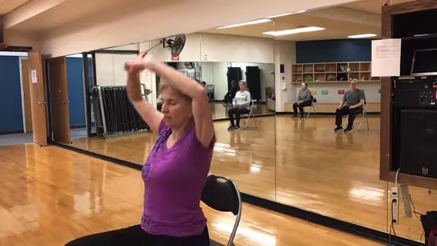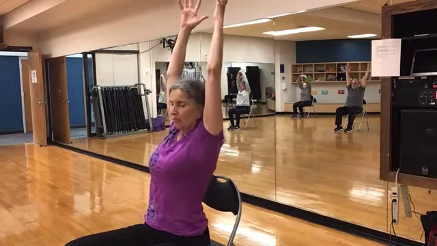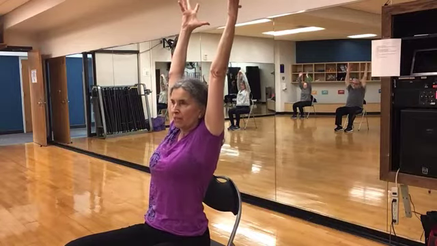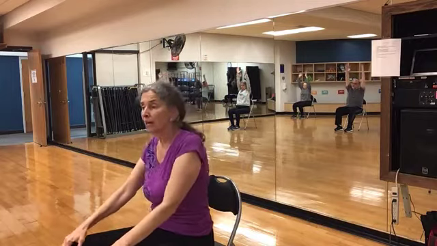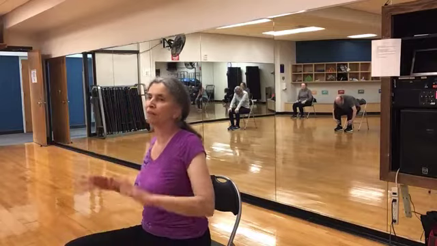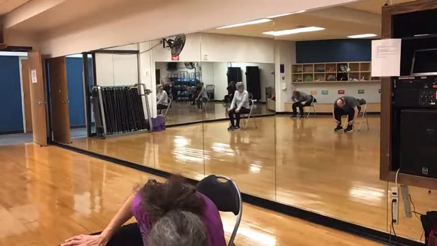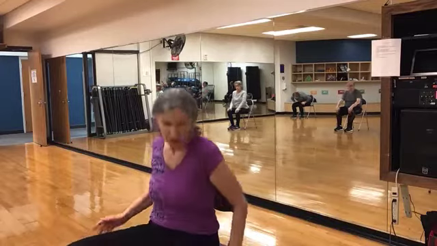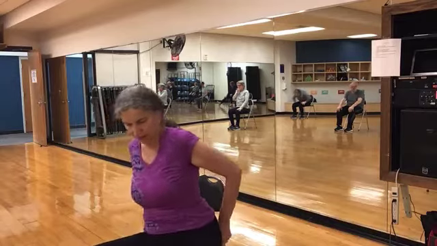So maybe another lengthening, maybe with both arms, maybe one arm reaching a little bit and then both arms reaching, or even cat can help, or a forward bend. So whatever you need to do to comfort your body before we move to the second side.